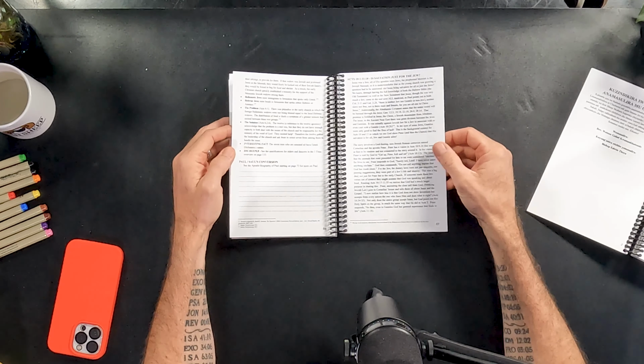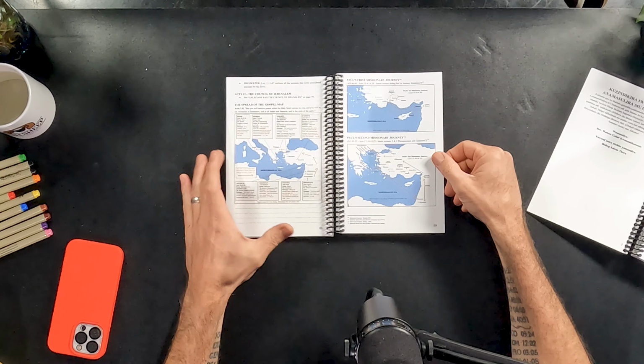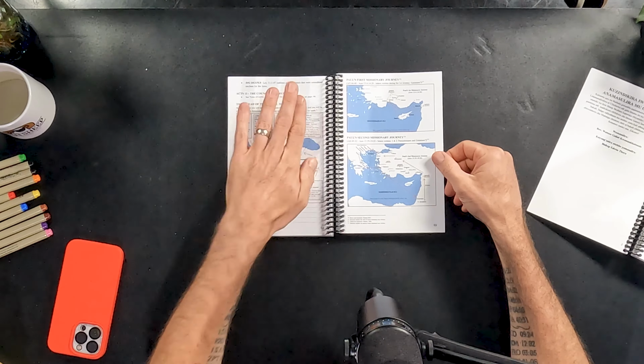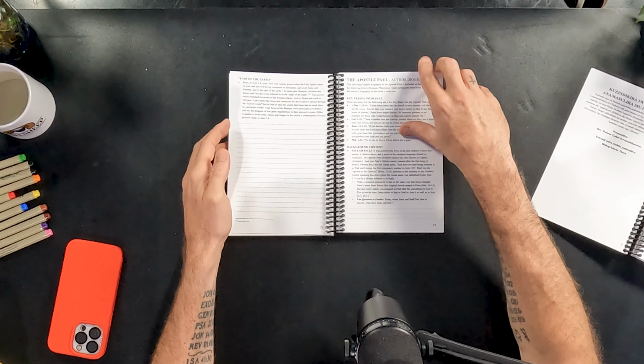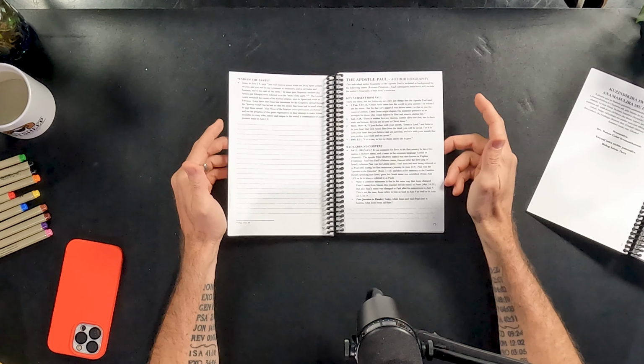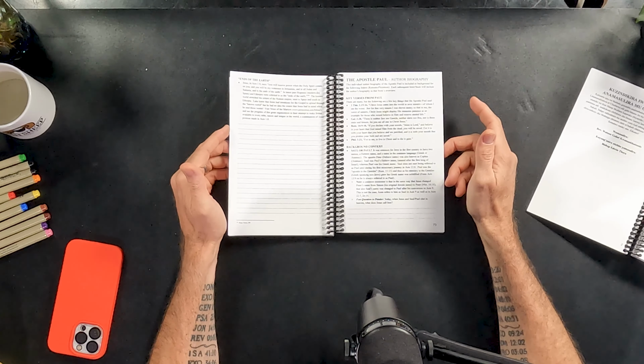Then we talk about Peter and then talking about Paul, the two key characters of Acts. There's additionally maps talking about the spread of the gospel, Paul's missionary journeys, etc. Then we go into Paul and his writings. This intros with a biography on the Apostle Paul.